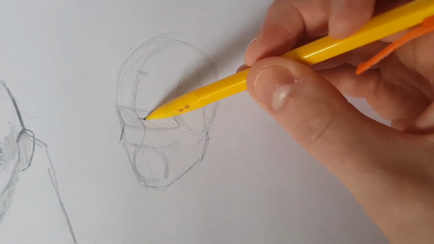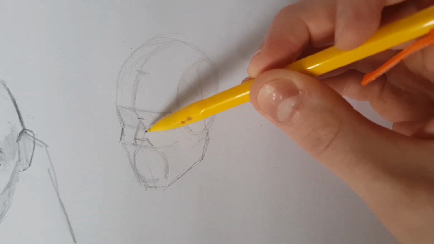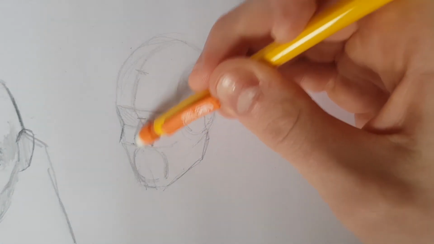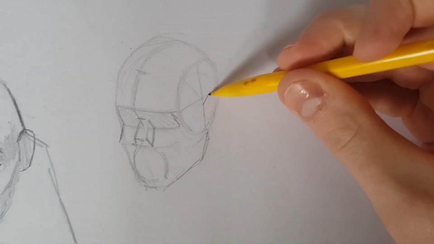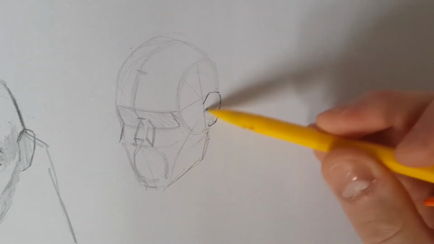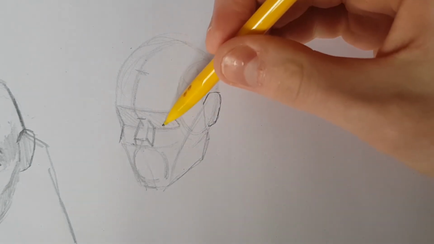And halfway between starts the nose. Draw that as a box. Add the ear, and a little quarter to this line as well if you want. Then you're ready to start adding the features.